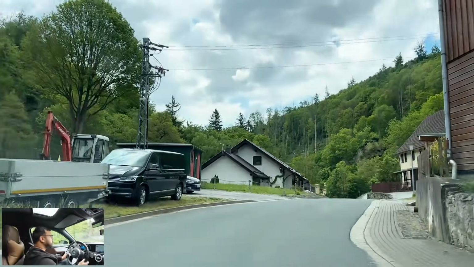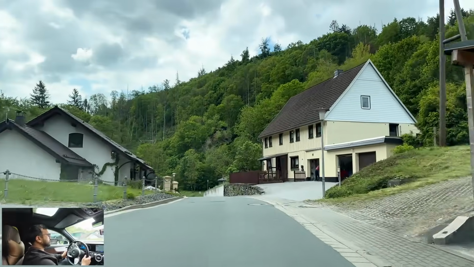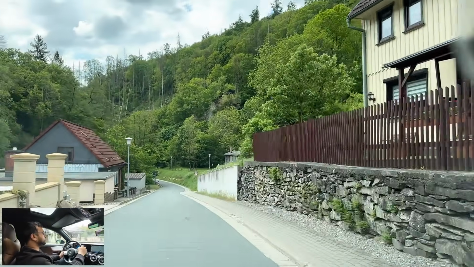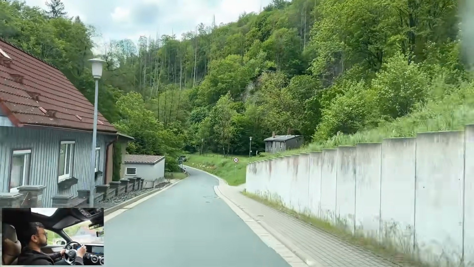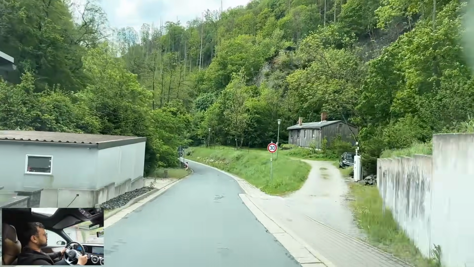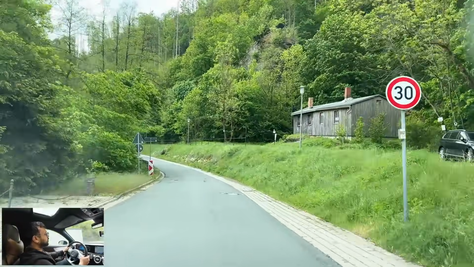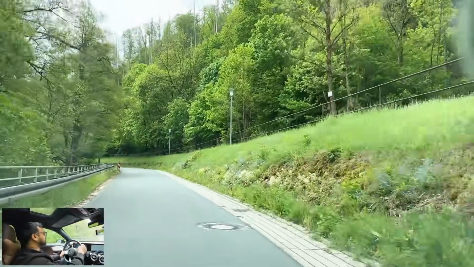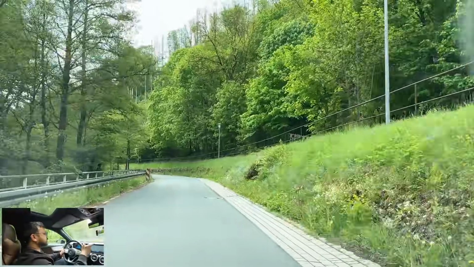Now the road is getting narrower, and here in this case, if a vehicle comes from the opposite side, we may need to use a side space or wait for a safe passing point. Now the speed limit is 30 km per hour, so we have to drive carefully from this particular section of the road.